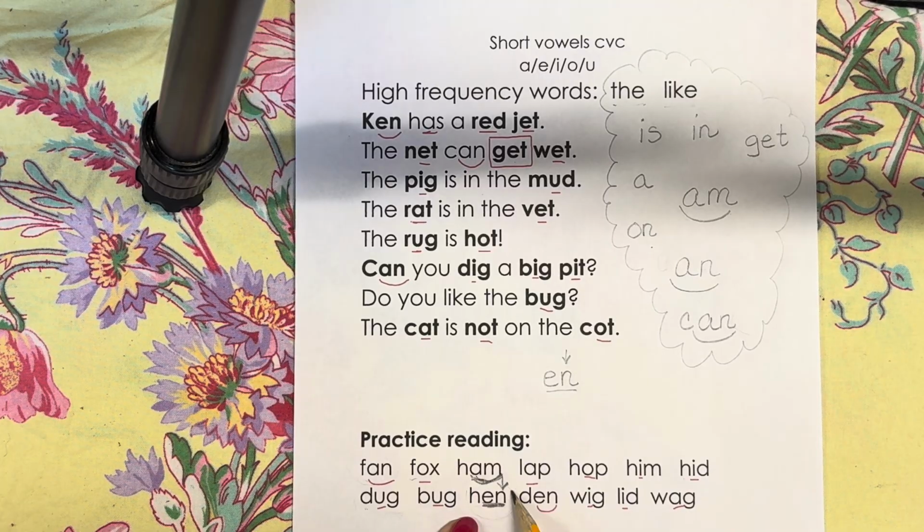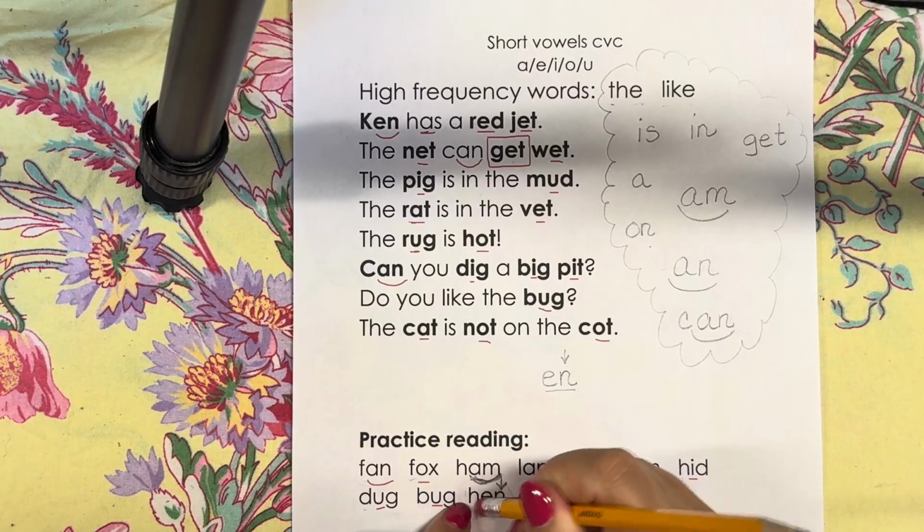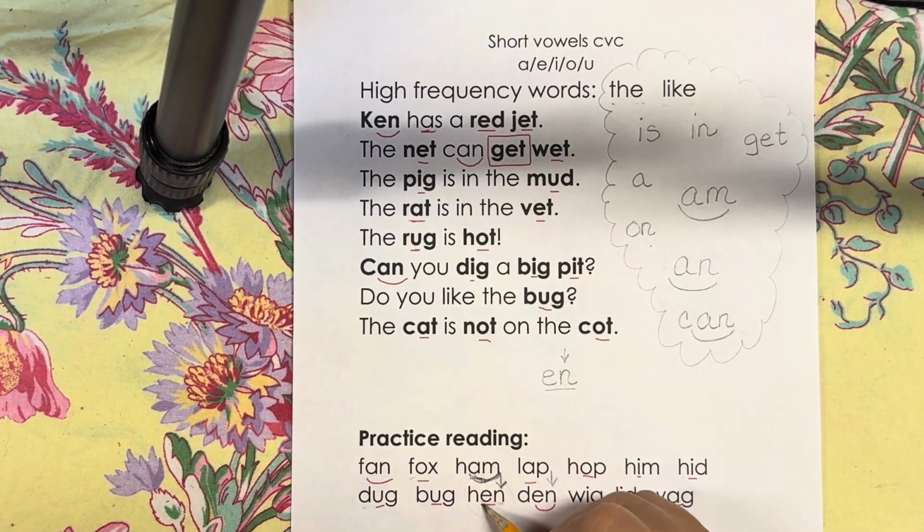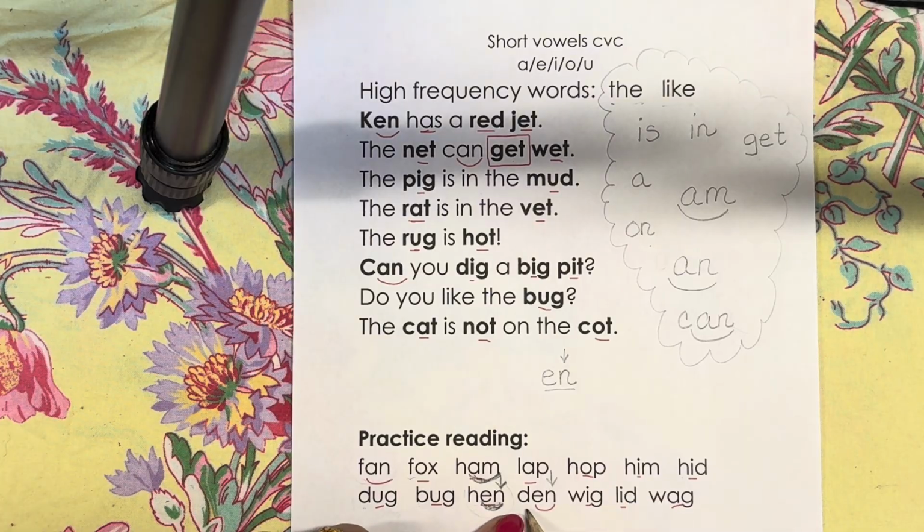Hen, hen. Okay, what word is that? Yes, hen. Okay, my turn. Den. And I'll put that line over there. Sorry, I could have actually made this a little smiley face like I did on this side. Okay, same like this. My turn. Den. Your turn.